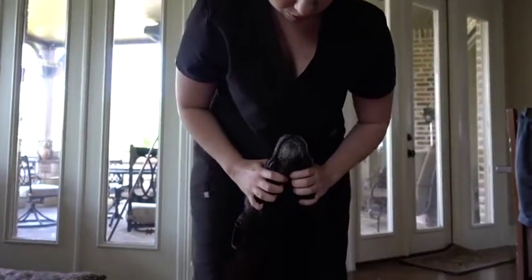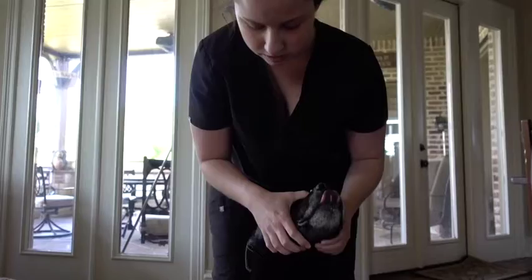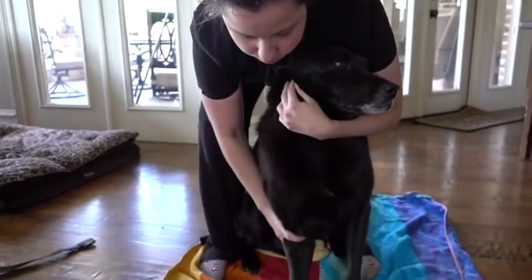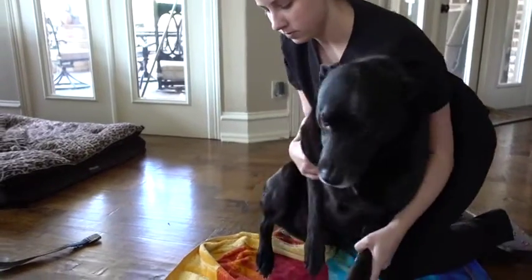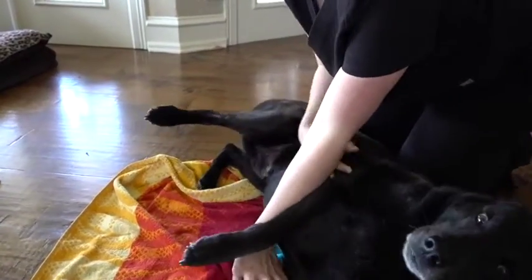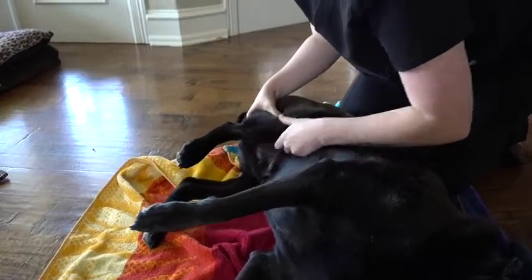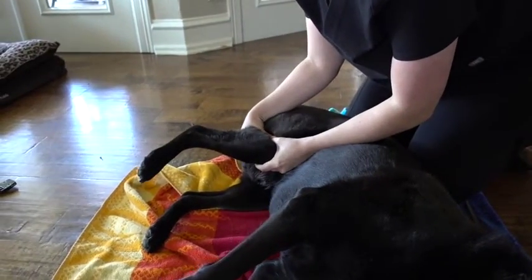So this is how you hold for a jugular blood draw, and then a cephalic blood draw, and then a saphenous blood draw.